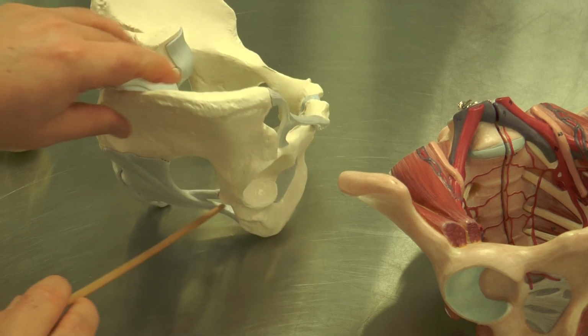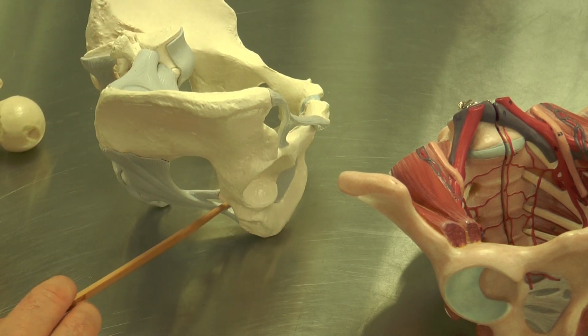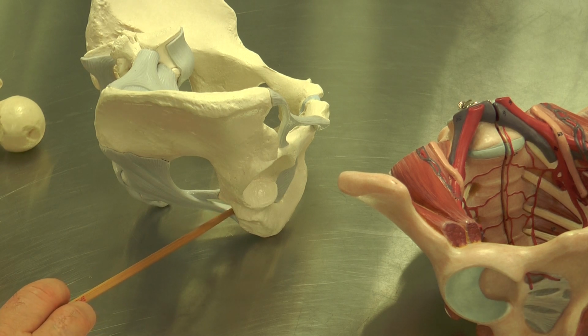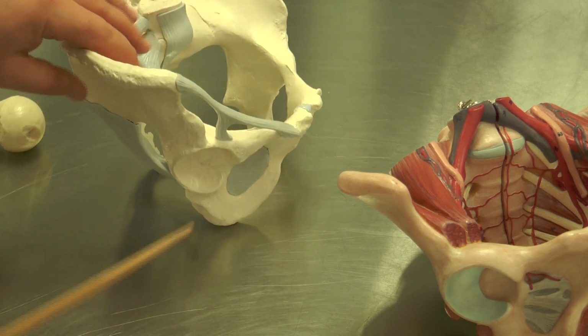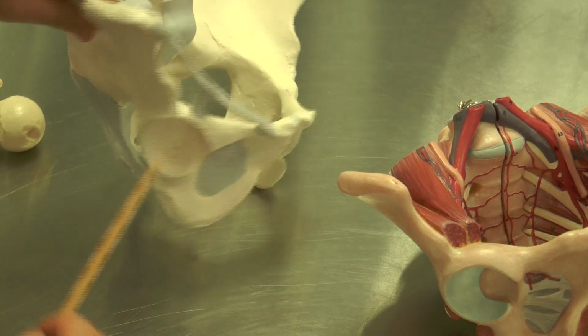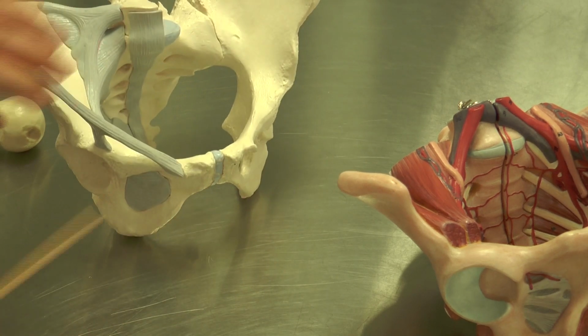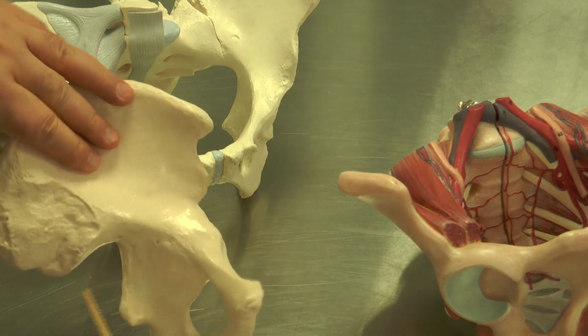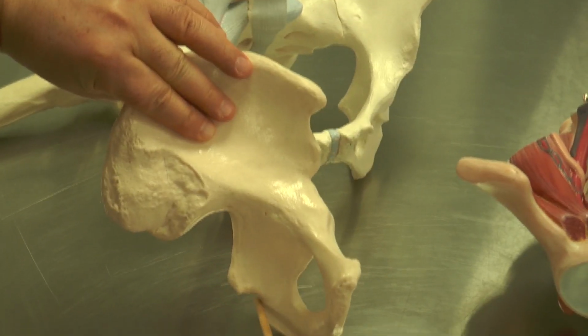So passing through the lesser sciatic foramen would be the tendon of the obturator internus muscle. Okay, so that's about it. So this is the greater sciatic foramen. This is the lesser sciatic foramen. And before that, what was it? It was the greater sciatic notch, the lesser sciatic notch.